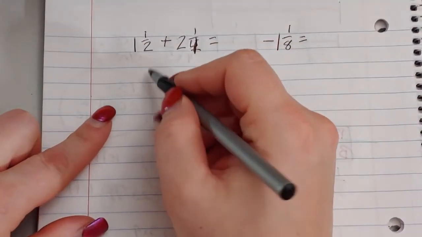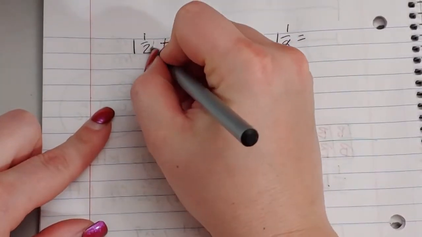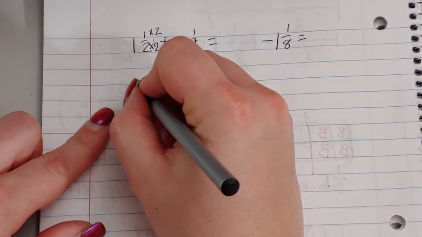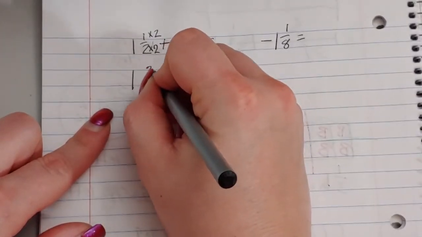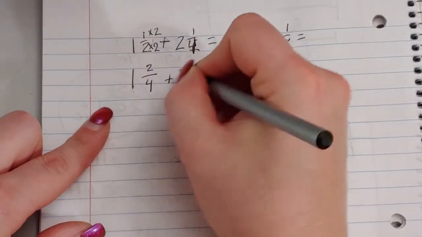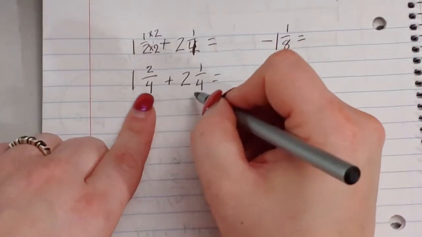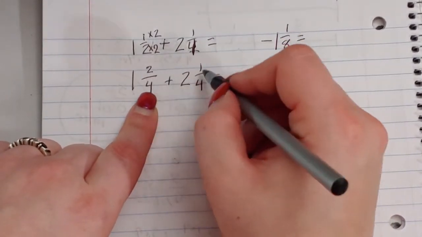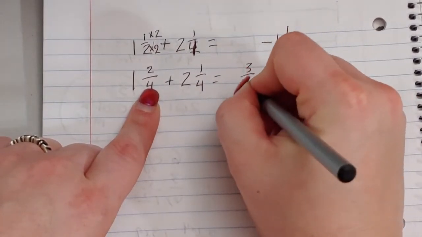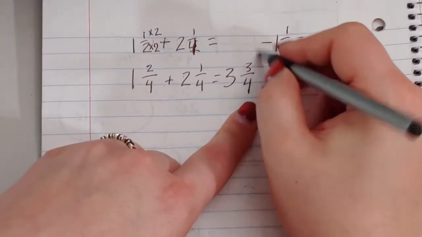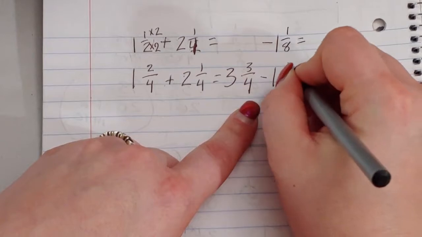Alright, I started giving you a hint. I can turn the 2 into a 4 if I times it by 2. Times it by 2 at the top. Now I have 1 2/4 plus 2 1/4. Let's see. Start with those fractions first. 2/4 plus 1/4 gives me 3/4. 1 plus 2 gives me 3. But then she gave some away to her dad.